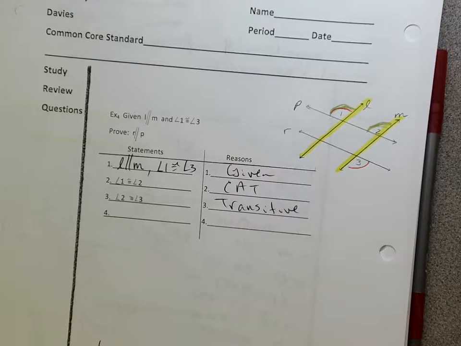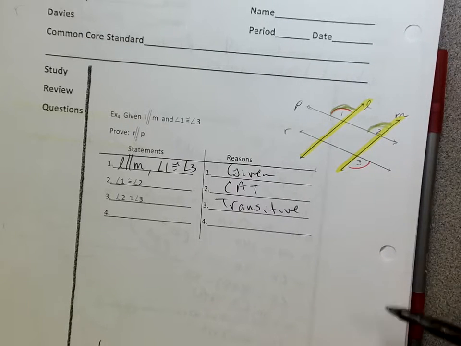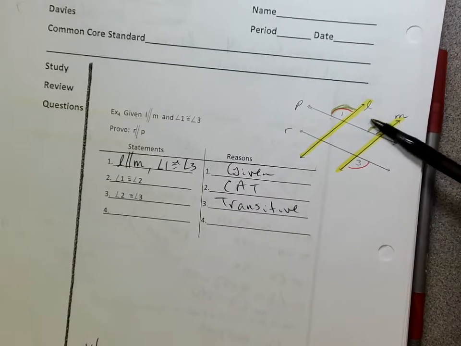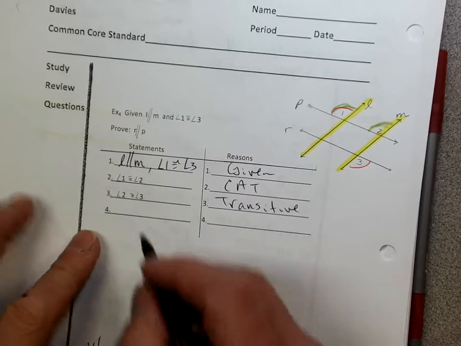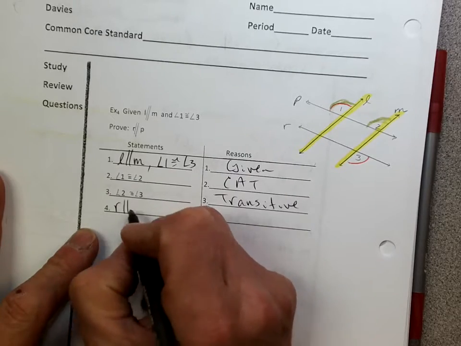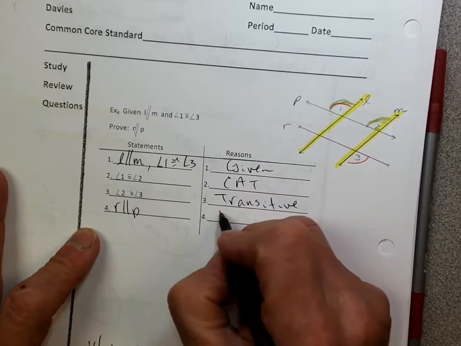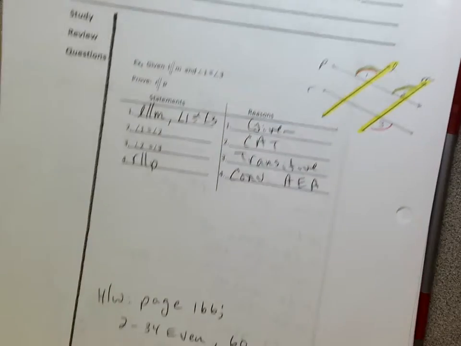Now finally, if I take a look at 2 and 3, I've got to figure out what would be the name of those angle pairs, the one that makes the funny Z. They're outside the parallel lines, and one's on one side, one's on the other side. So it's the alternate exterior. So we can say R is parallel to P because these angles are equal. So it'd be by converse alternate exterior angle. How's that?